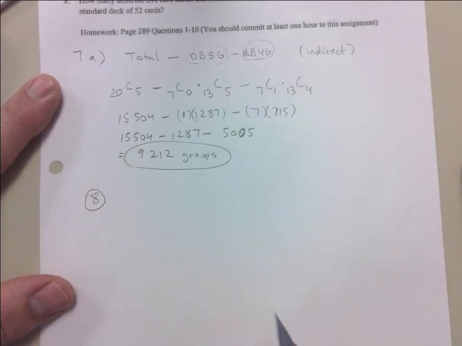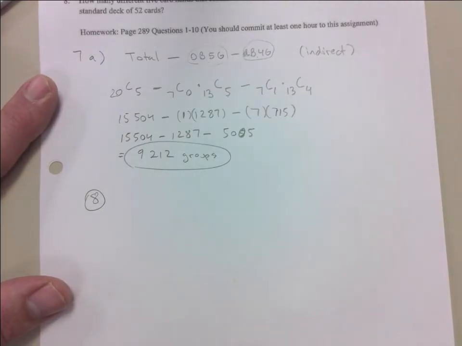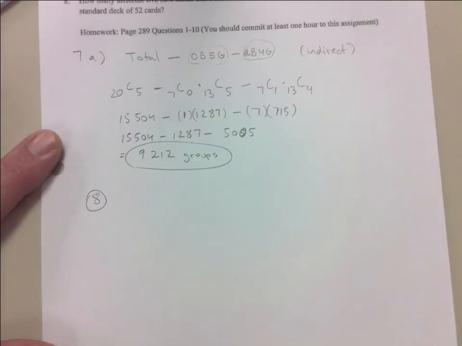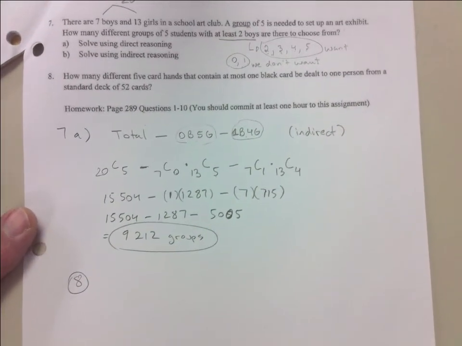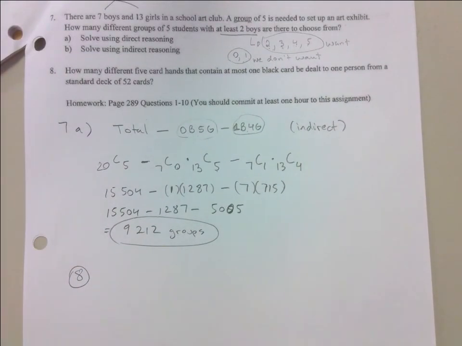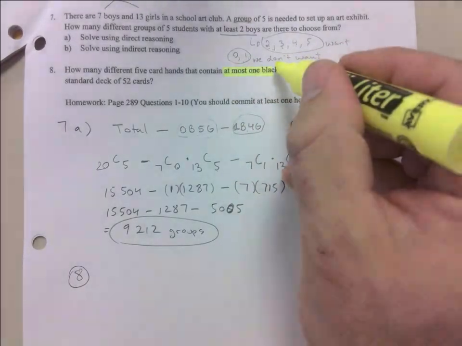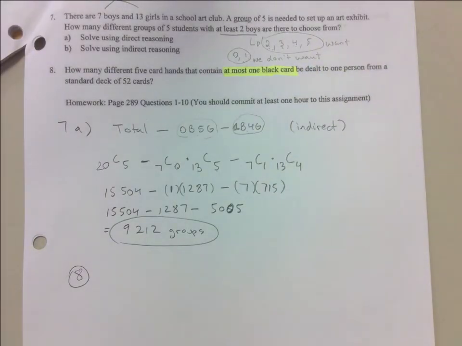Number 8. How many different 5-card hands that contain at most 1 black card can be dealt to one person from a standard deck of cards? And there's the infamous at most. At most 1 black card is what you're allowed to have.